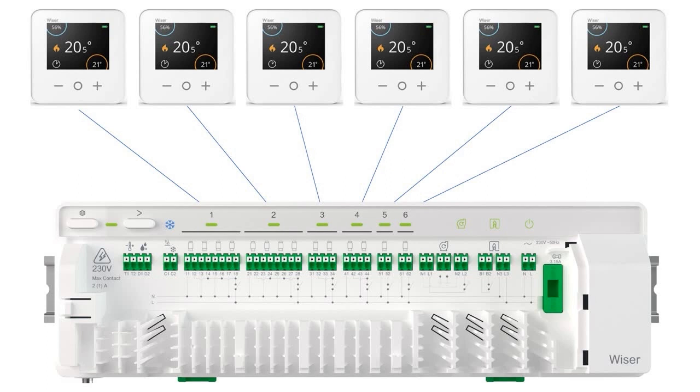Well, what you can actually do is when you assign a room stat to the system, it will ask you what it is that you want to control. So it will ask you if you want to control the radiators or underfloor heating. Obviously, if you choose radiators, it's going to fire the relay in the eSGJ hub. But if you choose underfloor heating, it will then give you your list of 6 available channels.